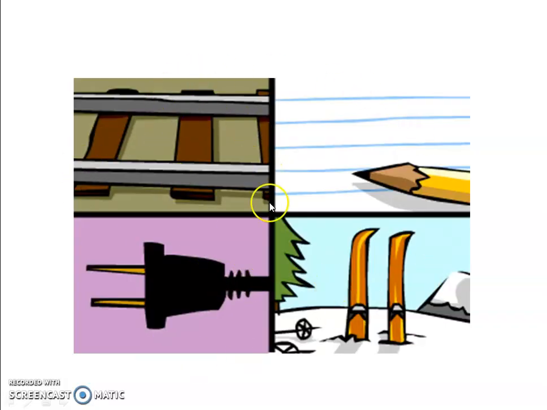In this picture, what do you see? It is a railway track, a plug, a pencil and snow riders. What we have to observe here is related to coordinate geometry. We have studied straight lines. Have we studied parallel lines? No. So that's why I introduced this picture.